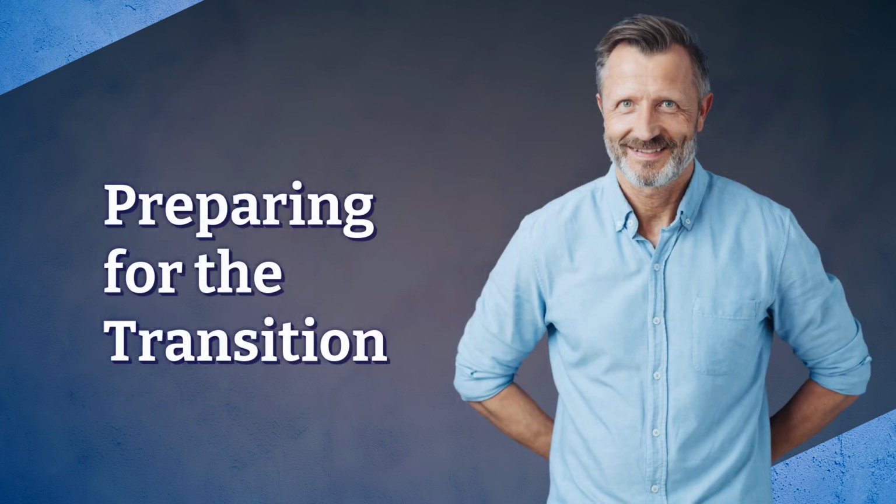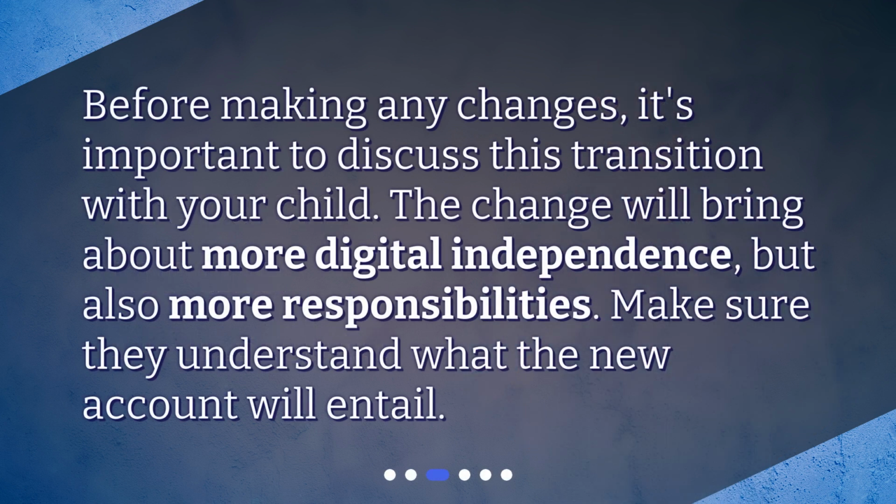Preparing for the transition. Before making any changes, it's important to discuss this transition with your child. The change will bring about more digital independence, but also more responsibilities. Make sure they understand what the new account will entail.